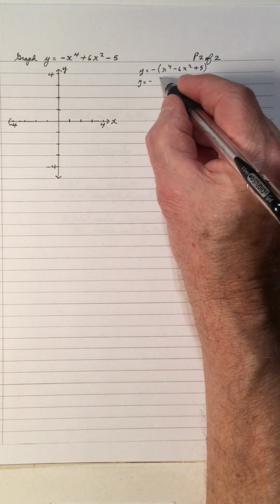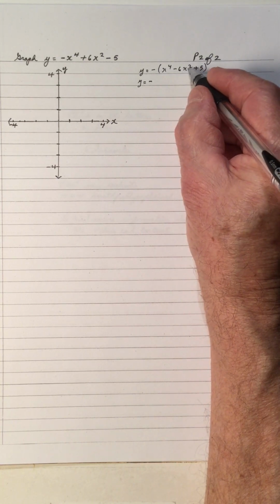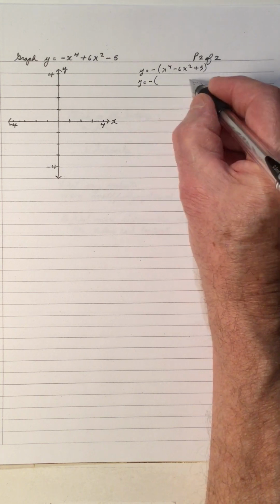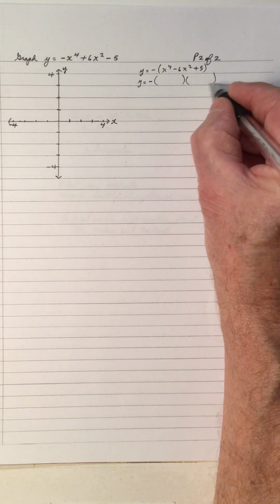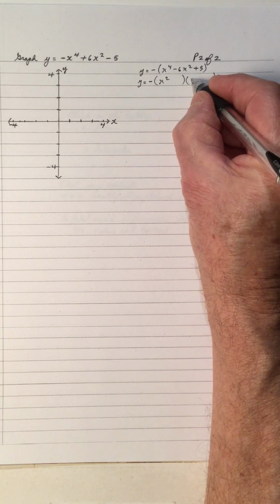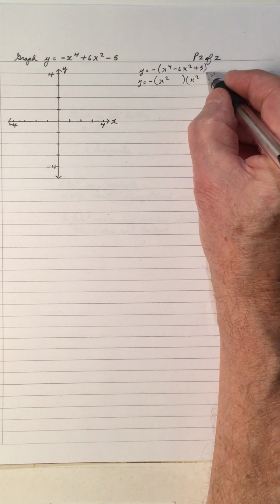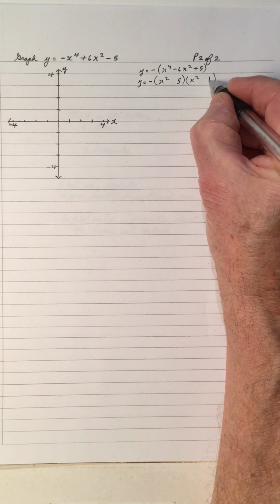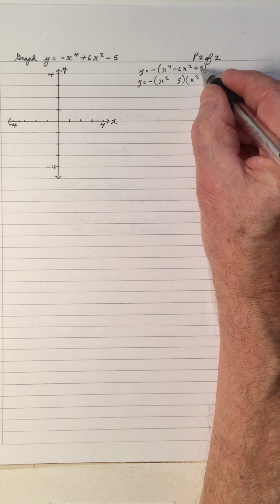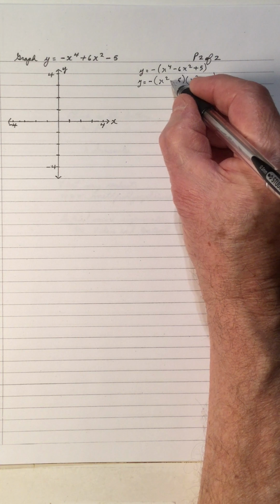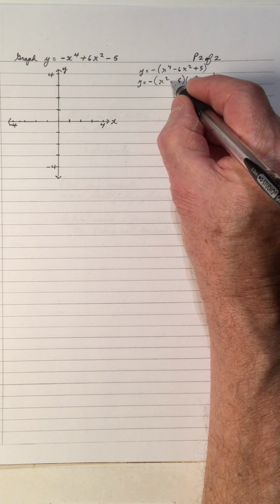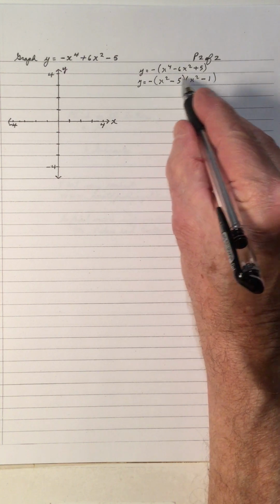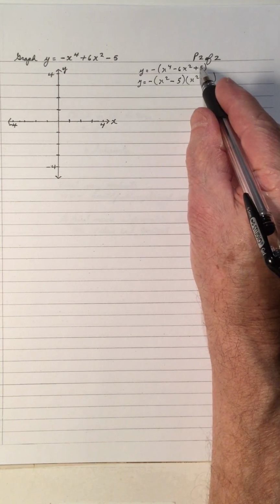And now I notice that I have an x squared here. I'm going to go x squared, factors of 5 to give me a 6 are 5 and 1. Because the product is positive and the sum is negative, that means I have to have two negatives. So it's a negative 5 and negative 1. If you did the FOIL here, you would get this trinomial.